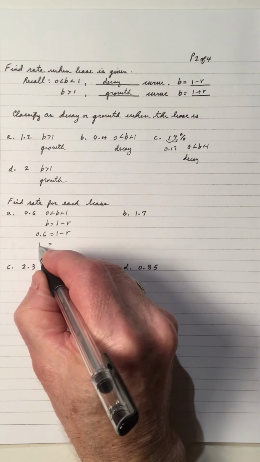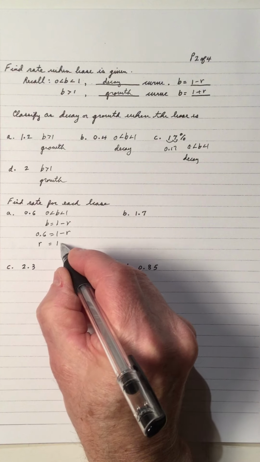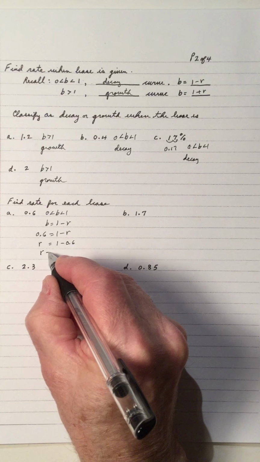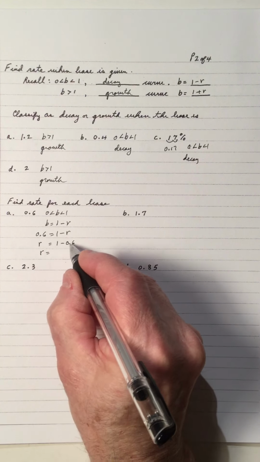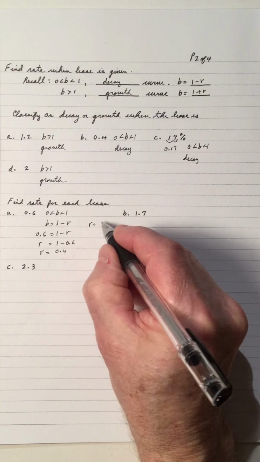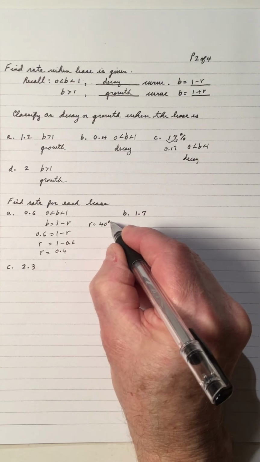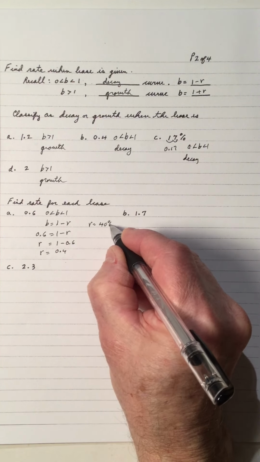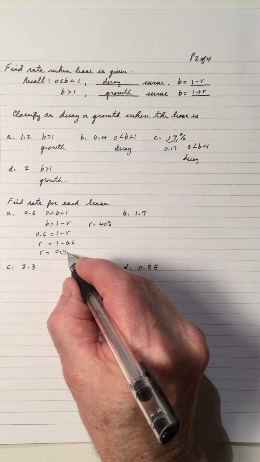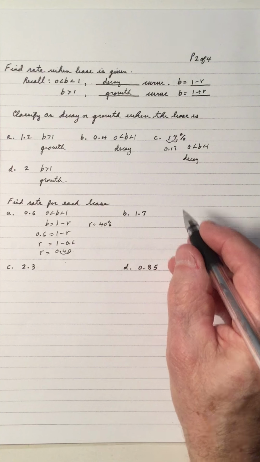We move the rate to the left and make it positive, move the 0.6 to the right and make it negative. So the rate is 1 minus 0.6, which is 0.4. That means the rate is 40%. When we change the decimal to a percent, we move it 2 places to the right.